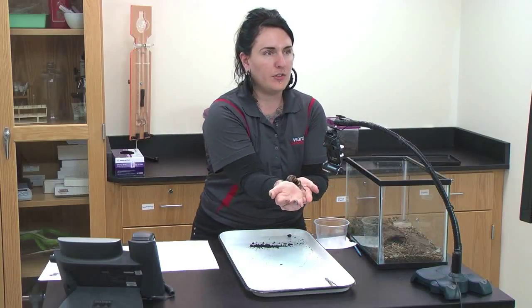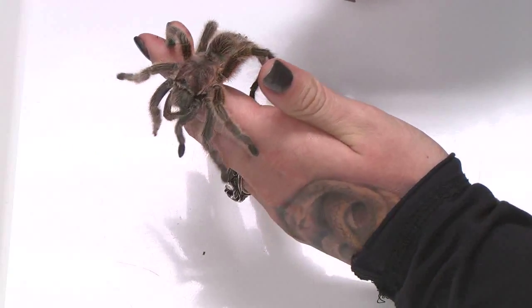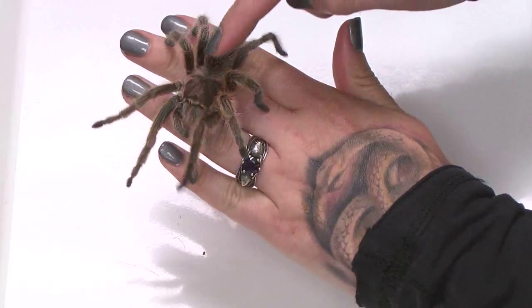Okay, I will hold it under the... Switching cameras? Yeah. Here we go. So this is a Chilean rosehair tarantula. You can see kind of like the pink on top of her head.